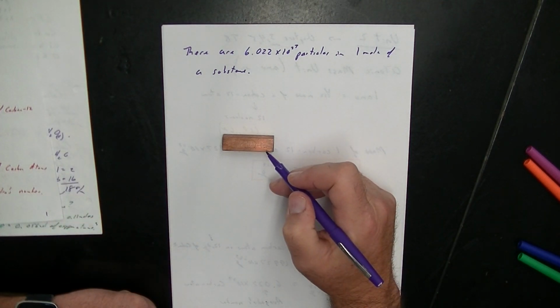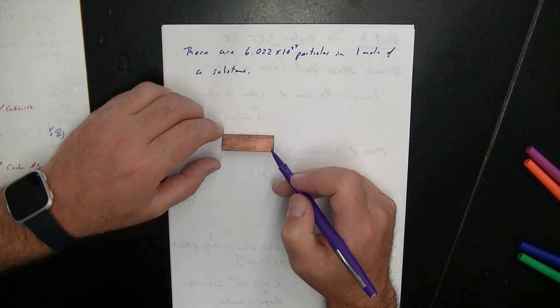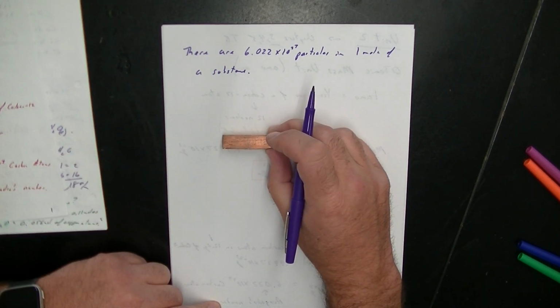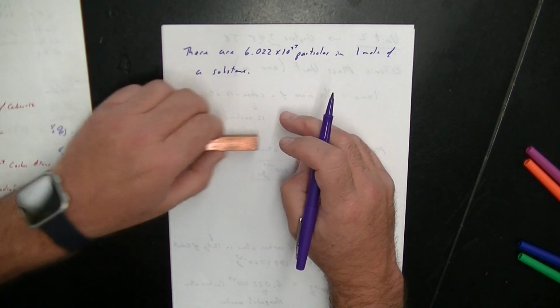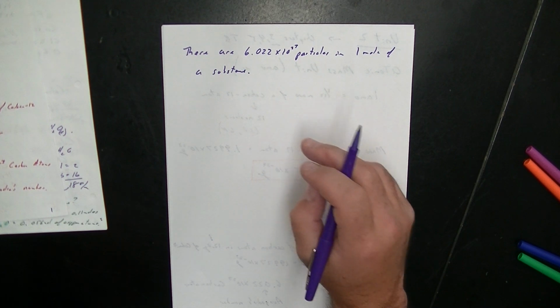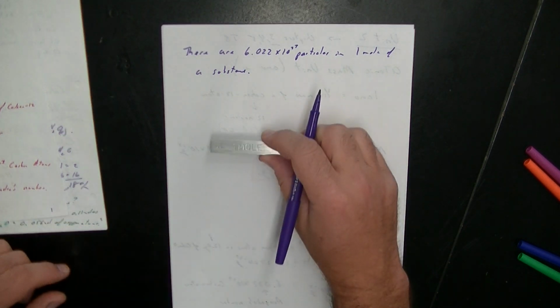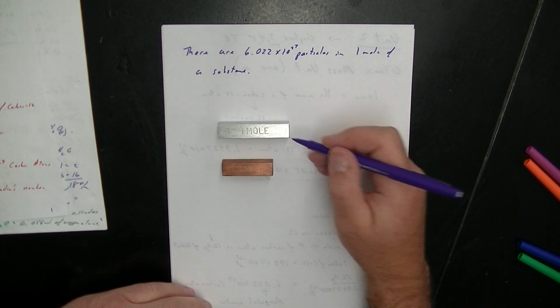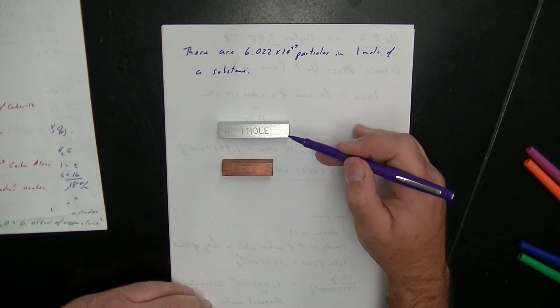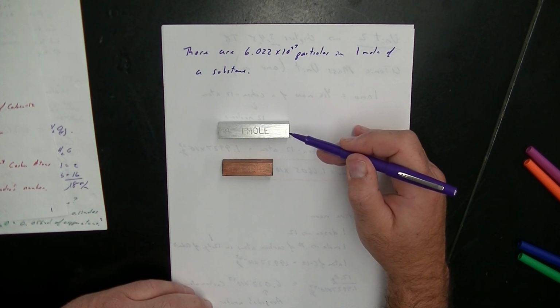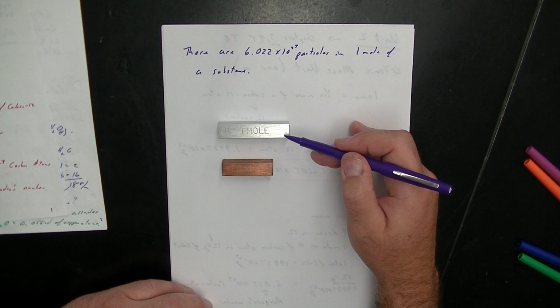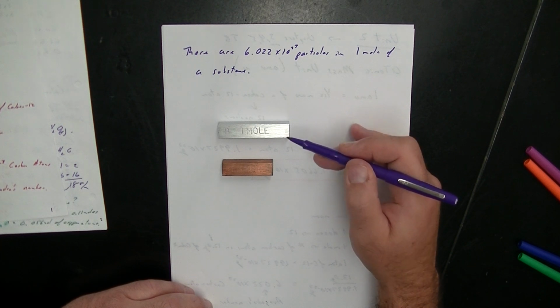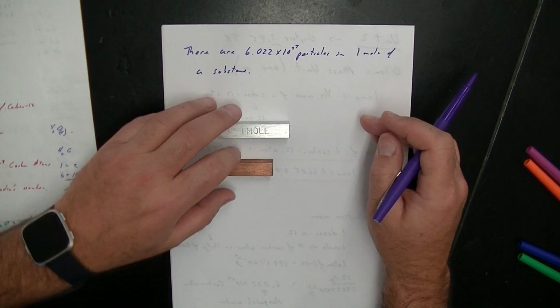That means there's 6.022 times 10 to the 23rd atoms of copper in this sample. And compare it to this guy. Okay, so this is aluminum. This is 1 mole of aluminum. Again, it has 6.022 times 10 to the 23rd particles, or atoms, of aluminum.